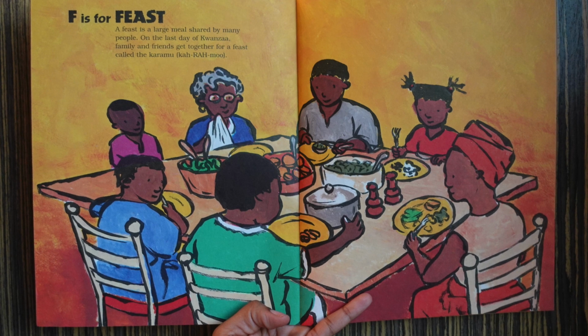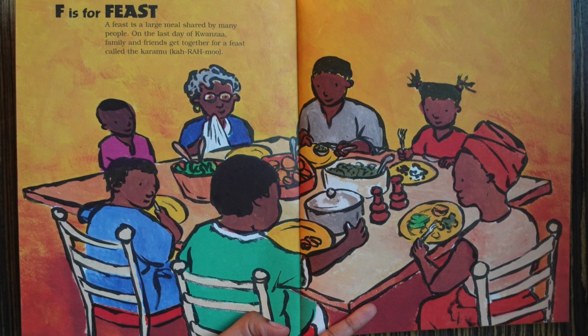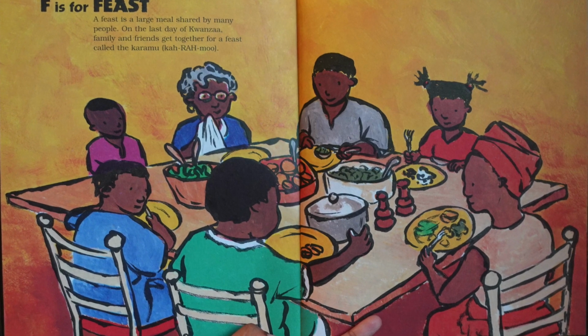F is for feast. A feast is a large meal shared by many people. On the last day of Kwanzaa, family and friends get together for a feast called Karamu.